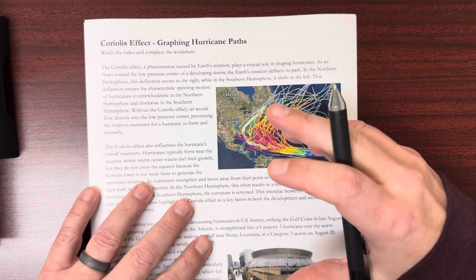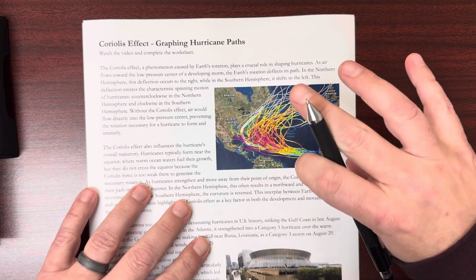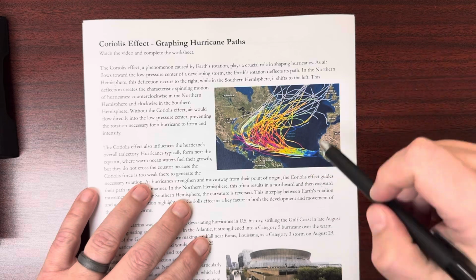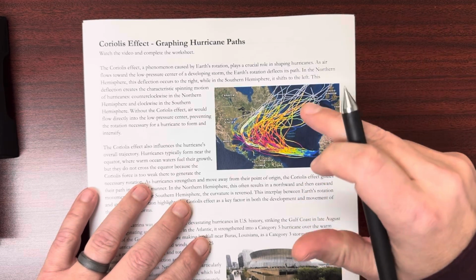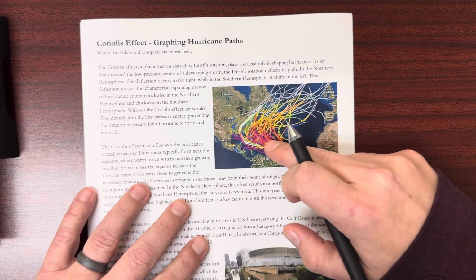So in the northern hemisphere, a hurricane spins counterclockwise. We're not really focused on how a hurricane spins around its axis, but it's because of the Coriolis effect and it goes counterclockwise. But what we are interested in is these paths of hurricanes.